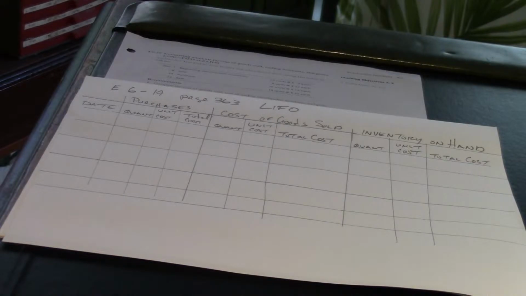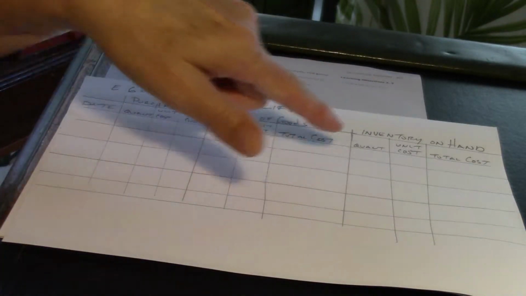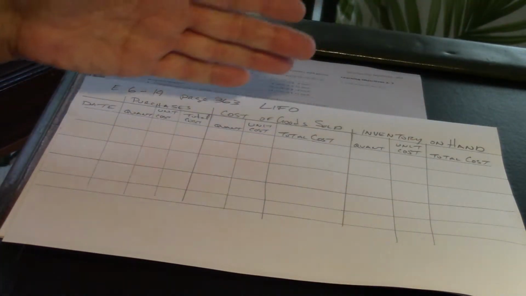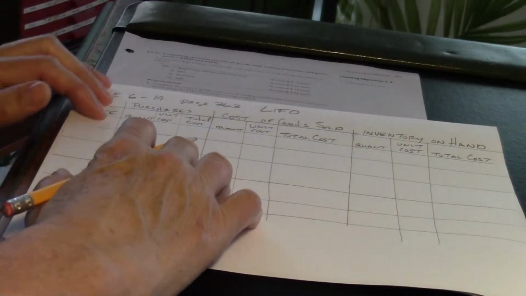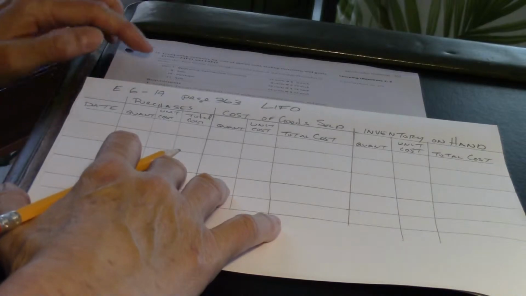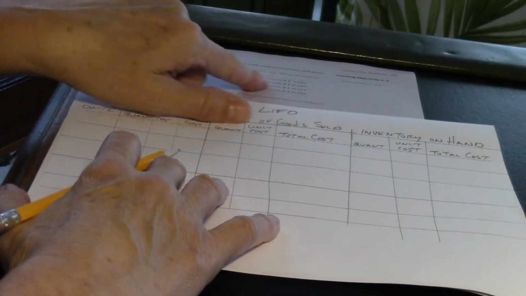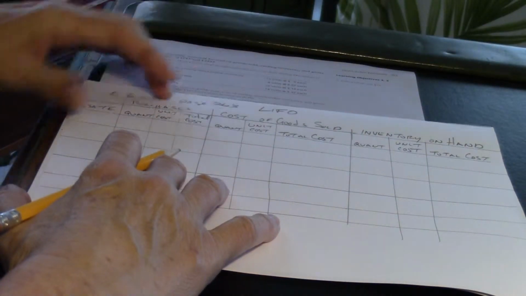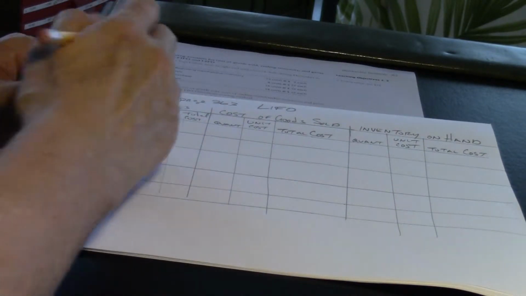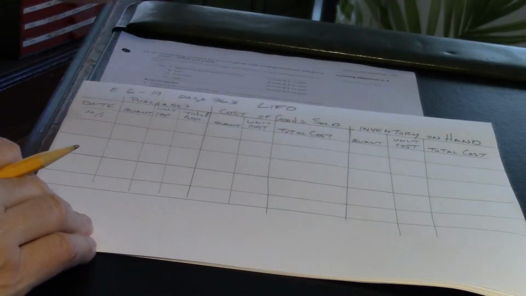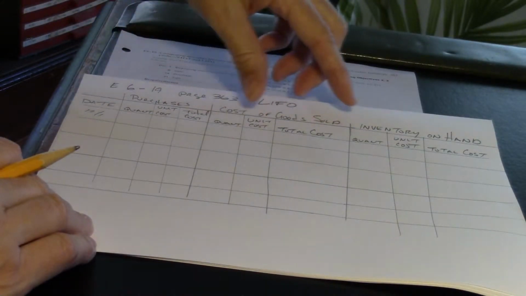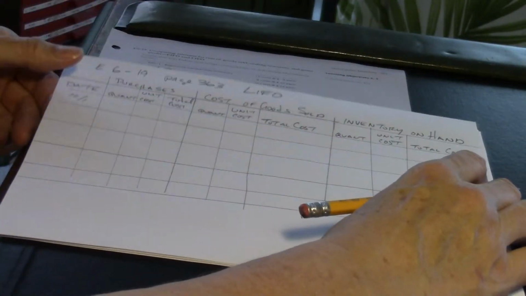Alright, so to do LIFO, last in first out, we still have to keep track of our inventory in the order it comes in. So let's start doing that. We're going to begin with an inventory of 13 dolls that cost us $9 each. So on 12/1, it's not a purchase. This is just our beginning inventory. So we have inventory on hand, right?